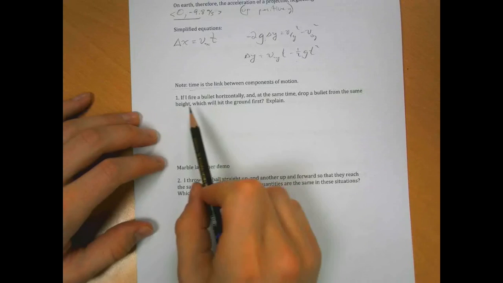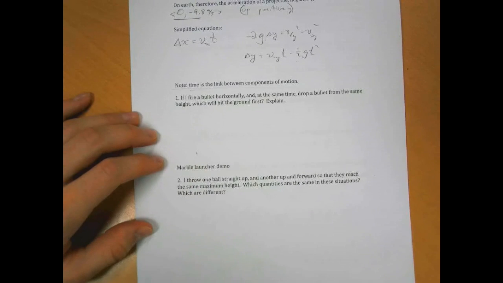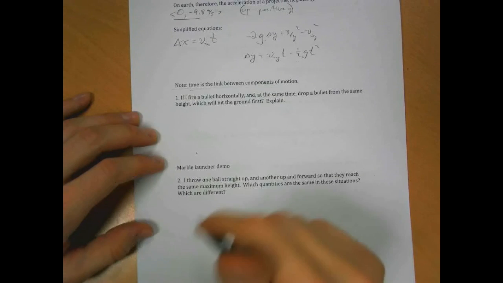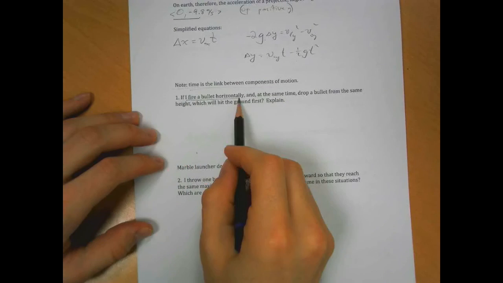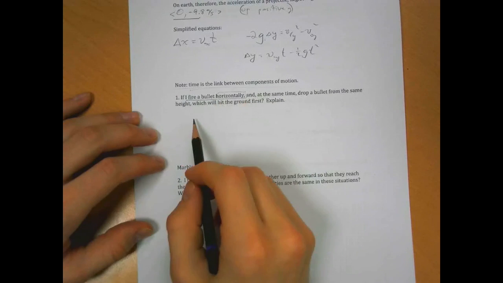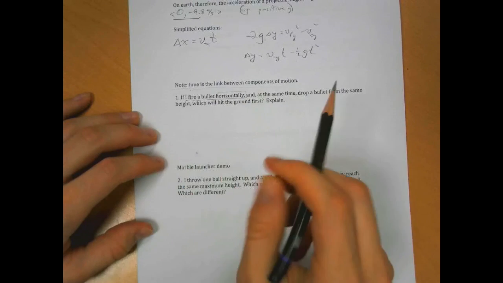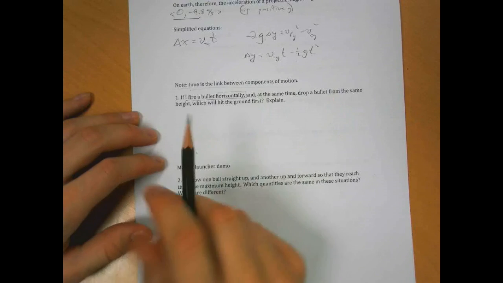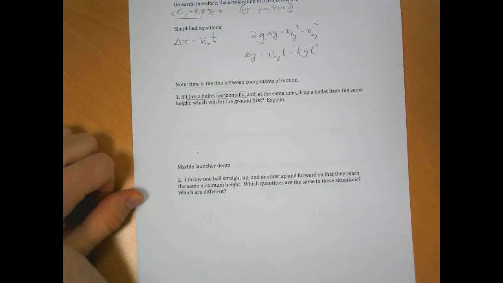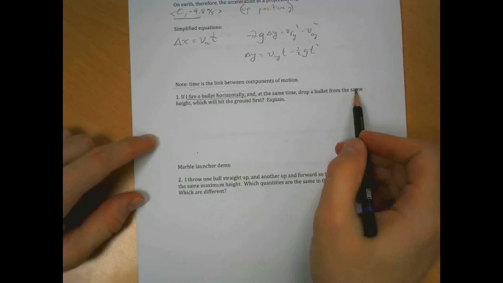So here's a question. If I fire a bullet horizontally, and at the same time drop a bullet from the same height, which will hit the ground first? Well, if I fire a bullet from a gun horizontally, the y component of its velocity is 0 initially. The one that I drop, the y component of its velocity is 0. And the vertical displacement each is traveling through is the same.